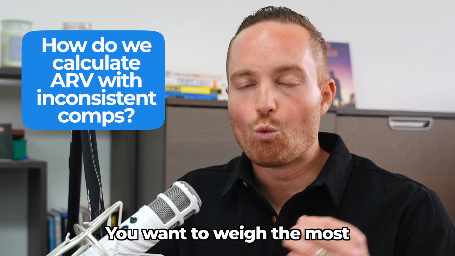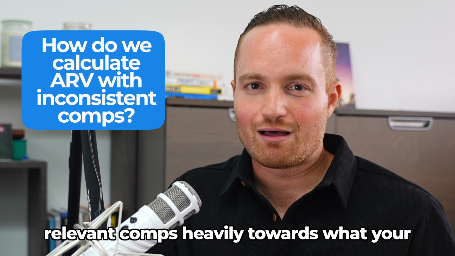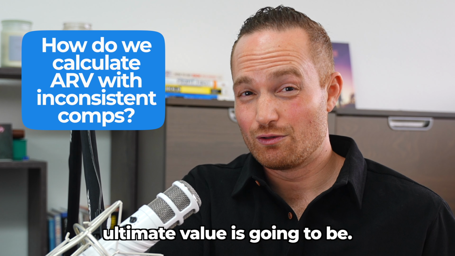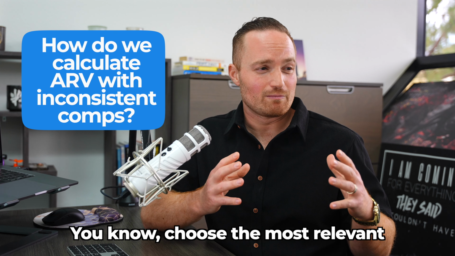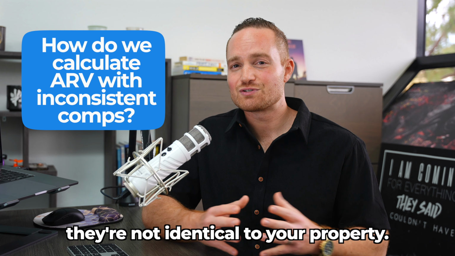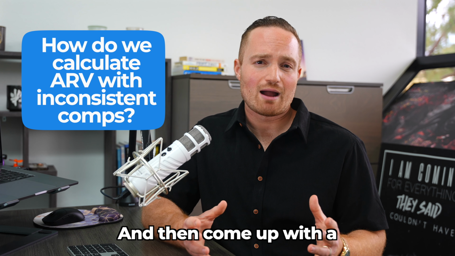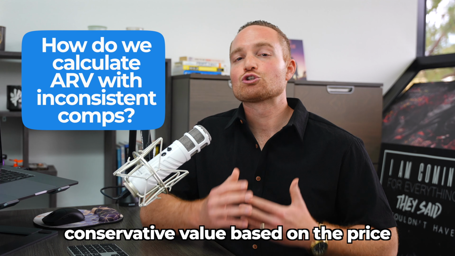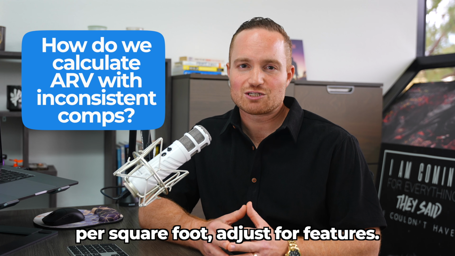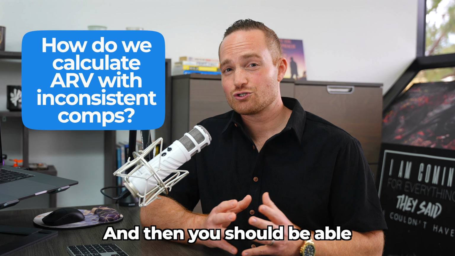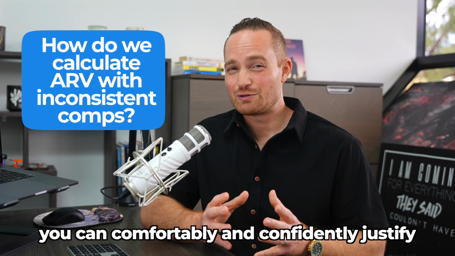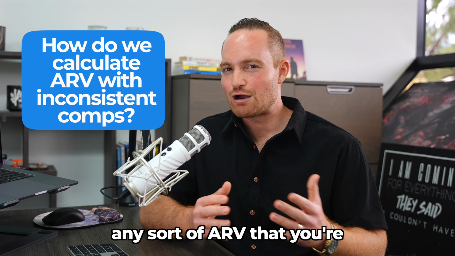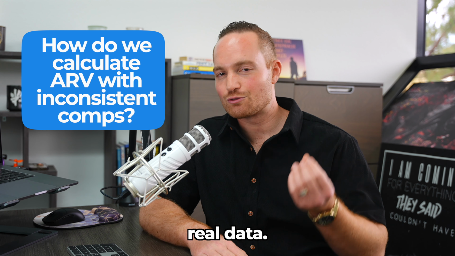You want to weigh the most relevant comps heavily towards what your ultimate value is going to be. Look at their price per square foot. Choose the most relevant 3 to 5 comps, even if they're not identical to your property, and then come up with a conservative value based on the price per square foot, adjust for features, and then you should be able to get to a point where you can comfortably and competently justify any sort of ARV that you're coming up with based on the real data.